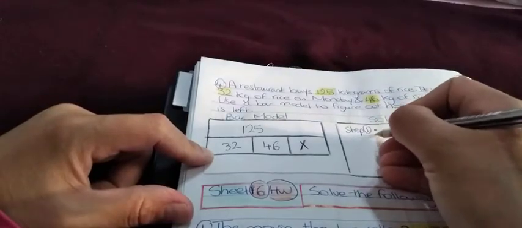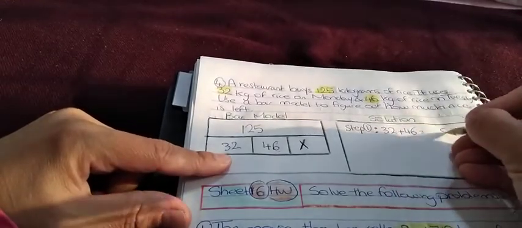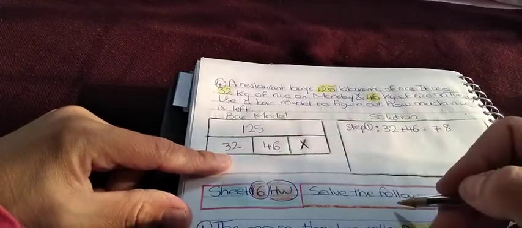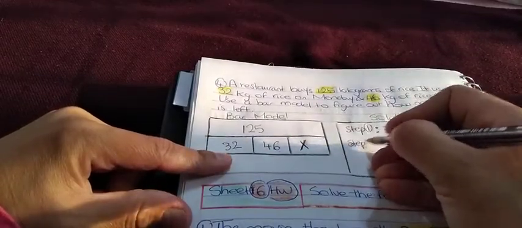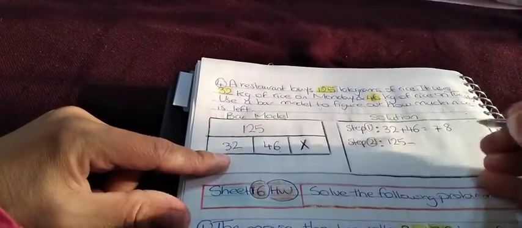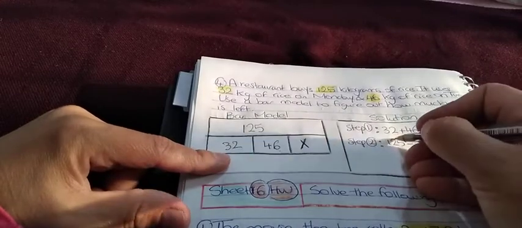First of all, step 1, we are going to add 32 and 46. 32 plus 46 equals: 2 plus 6 equals 8, and 3 plus 4 equals 7. Okay? Second step, step 2. We are going to subtract 125 minus 78. So 5 minus 8, we have to borrow.